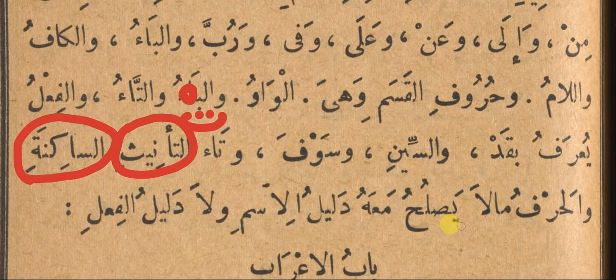This last statement here is about letters, like min, ila. They're called meaning letters. This min means from, ila means to. Their mark is, if none of the marks for a name or noun and the marks for a verb attach to it, then that's its mark. It will not take the marks of a noun or a verb. So that's how you distinguish a meaning letter. So it says here والحرف ما لا يصلح معه دليل الاسم ولا دليل الفعل. This is dalil, evidence of the verb, evidence for the noun. If it does not work with it, then it's a meaning letter.